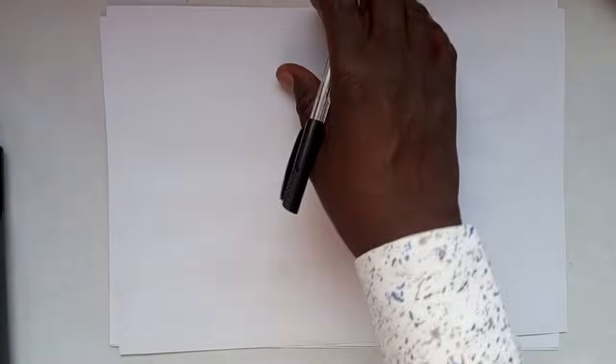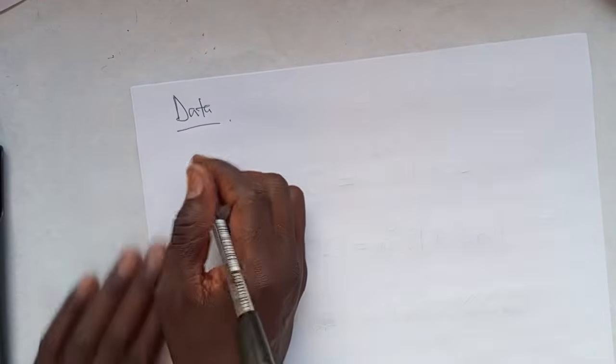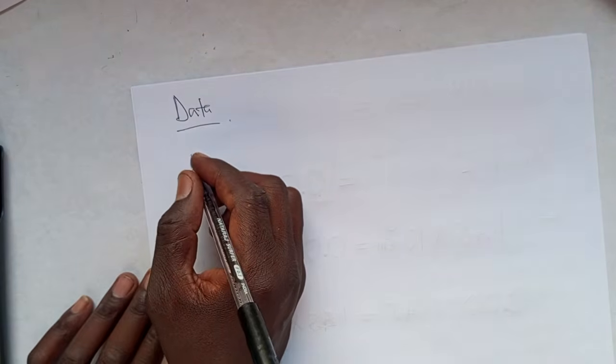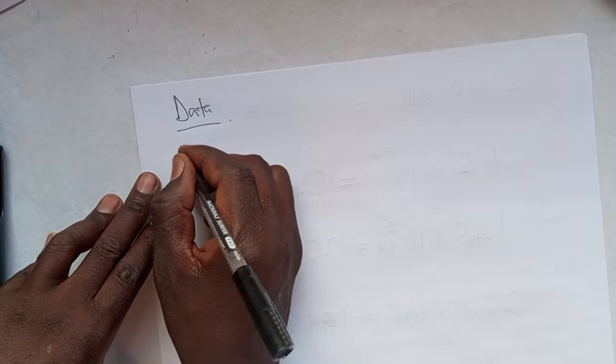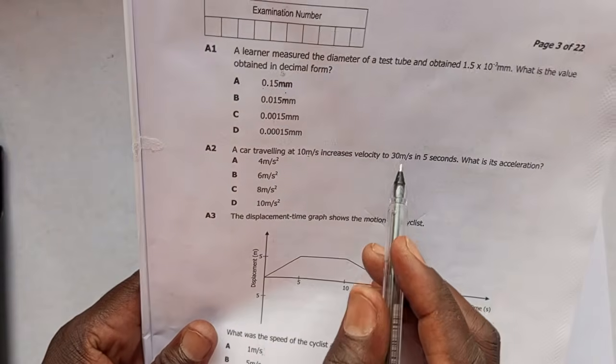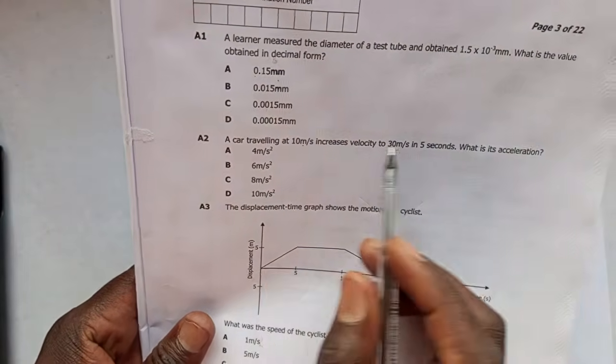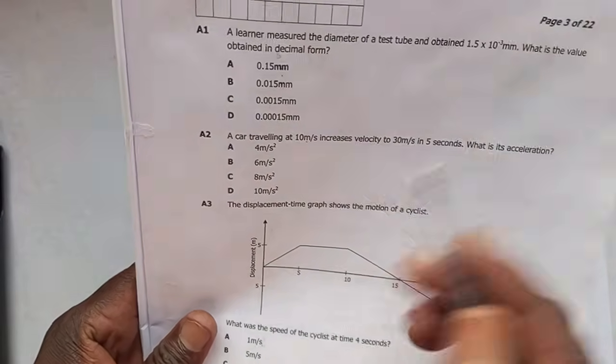So, as usual, in physics, it's important to write the data that you've been given. What data have you been given in this case? You've been given velocity, you have 2 of them. There is this one and this one. So between these two, one must represent the initial and the other one final.